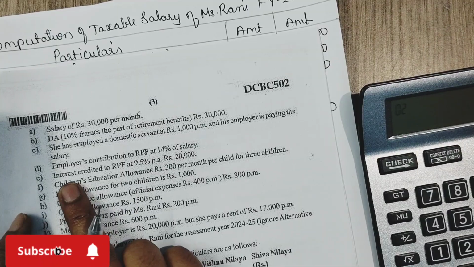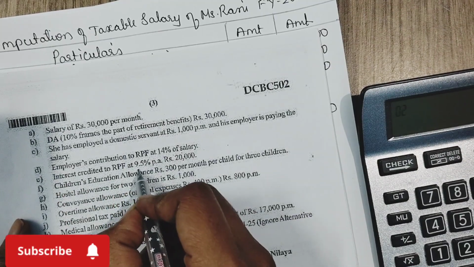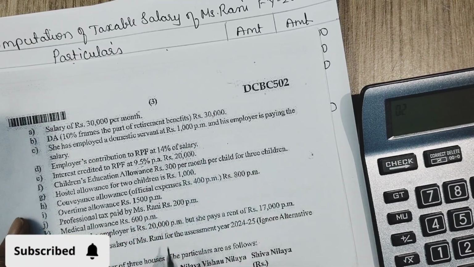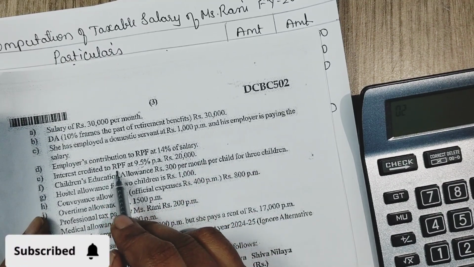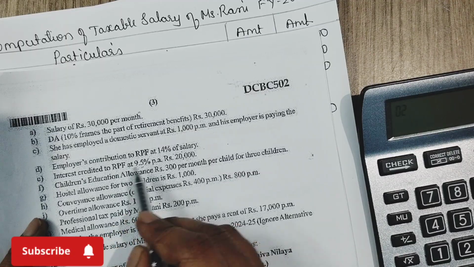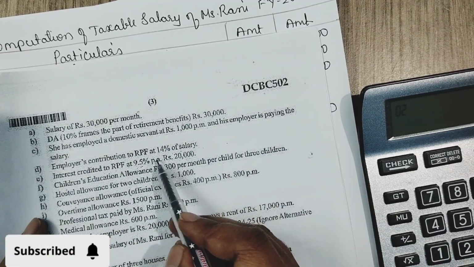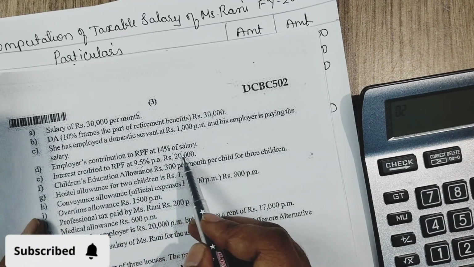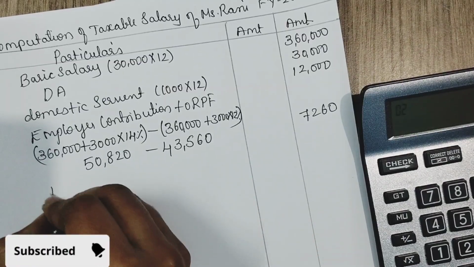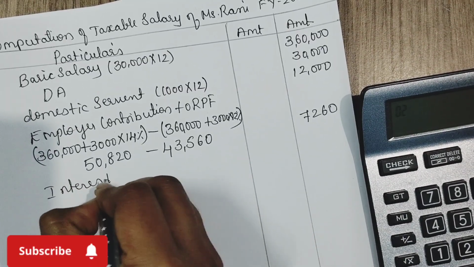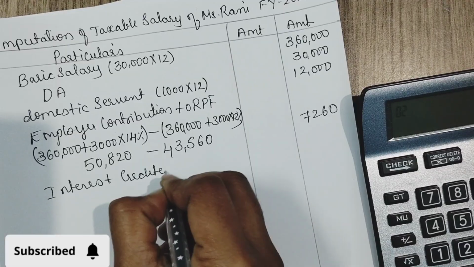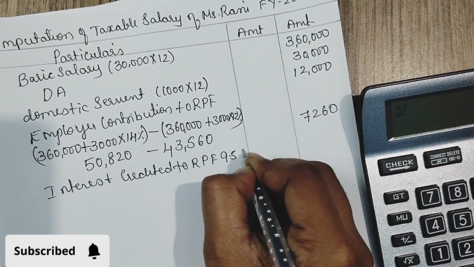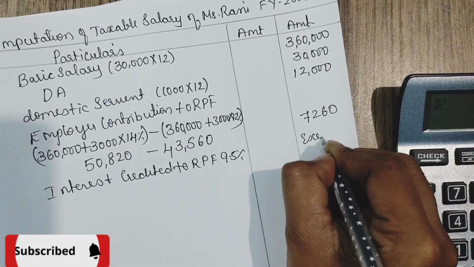The next transaction is interest credited to RPF, 9.5% per annum. Rupees 20,000 is given. See, always remember, up to 9.5% interest on RPF is exempted. If it is more, then we take the difference. Here only 9.5% is given, so it is exempted. Interest credited to RPF, 9.5%, exempted.